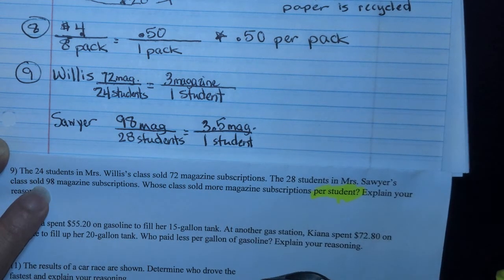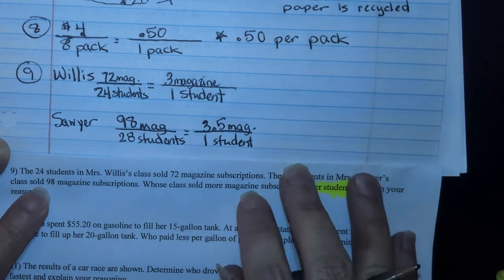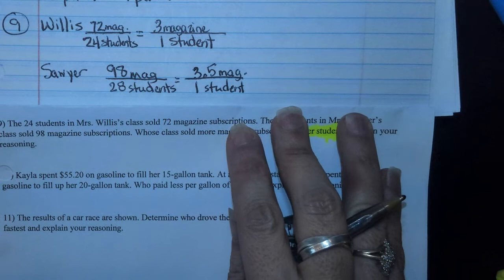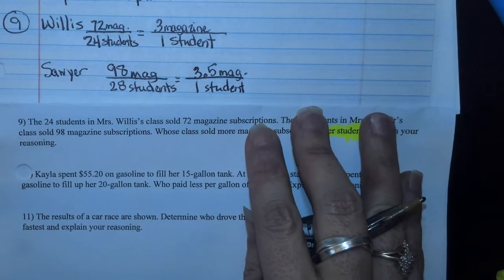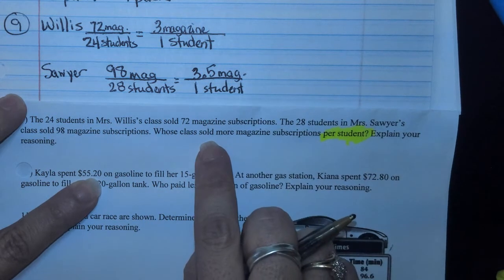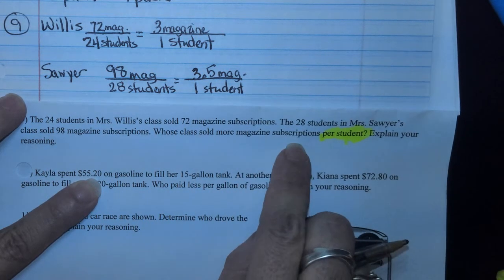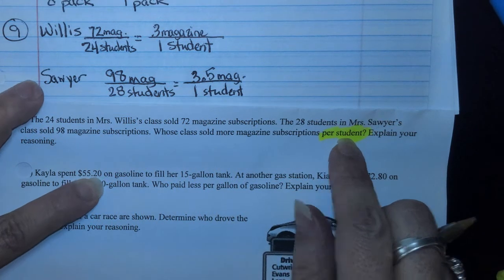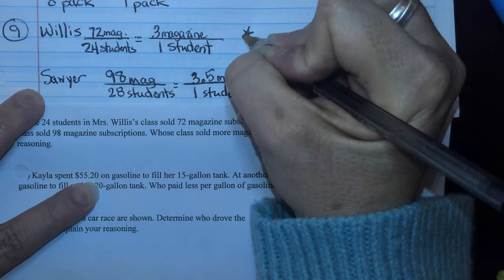I know it's weird. You can't really sell half a subscription, but it's an average, so that's why it can be a 0.5. So the last question is, whose class sold more magazine subscriptions per student? So Miss Sawyer's. Here's my explanation.